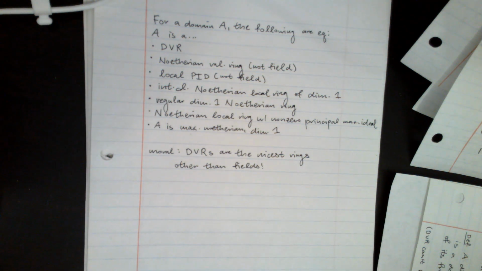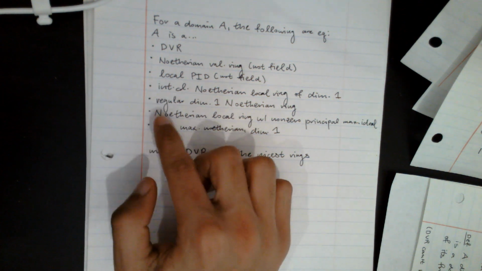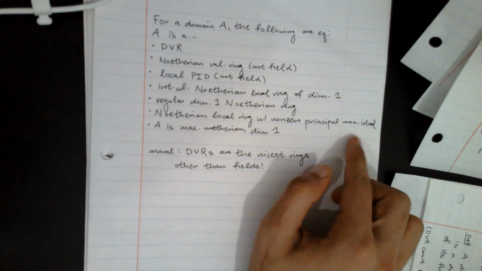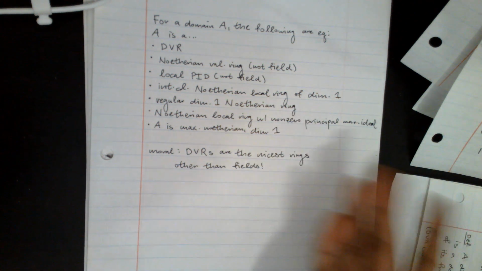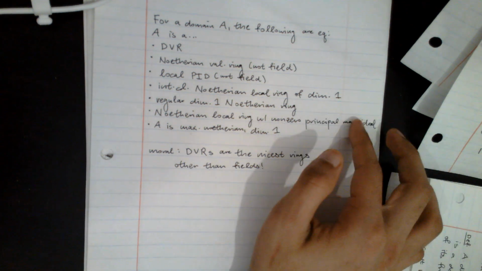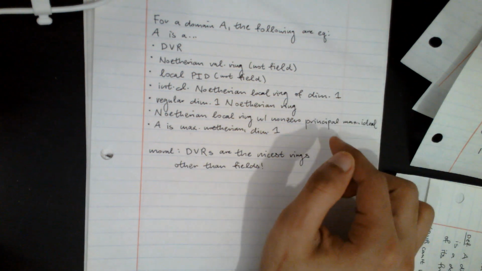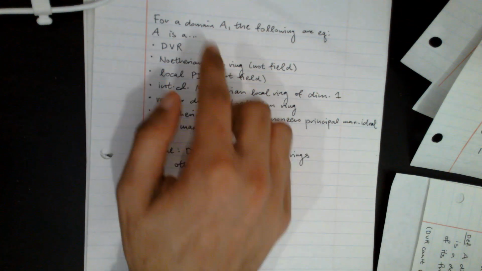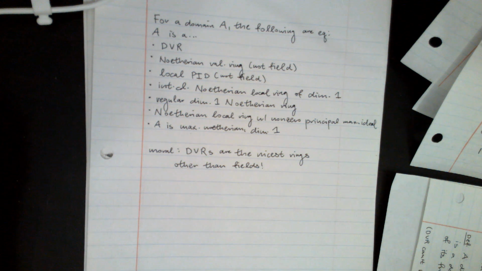So it's a regular dimension 1 Noetherian ring, and it is also equivalently a Noetherian local ring with non-zero principal maximal ideal. So the maximal ideal is, first of all, non-zero, non-trivial. We don't want it to be a field. And it's principal in the sense that the maximal ideal is generated by one element. We identified these as the uniformizers. Local and Noetherian is something we've seen recur a few times here.